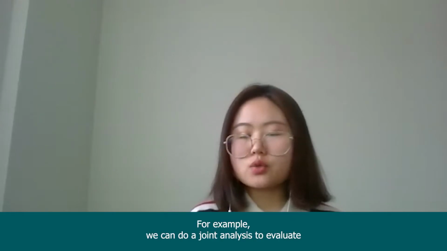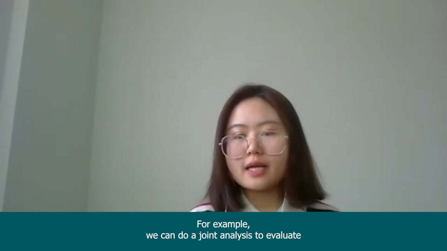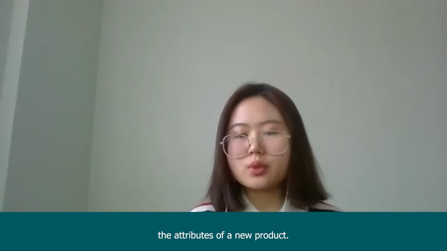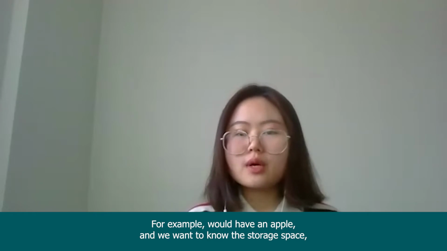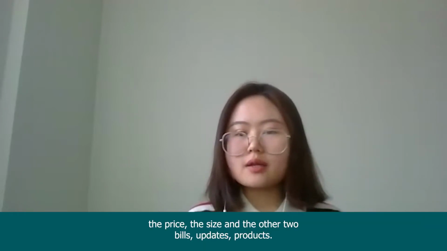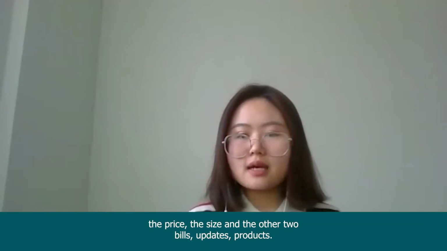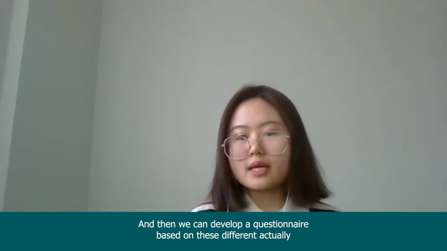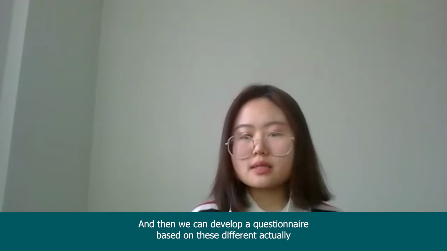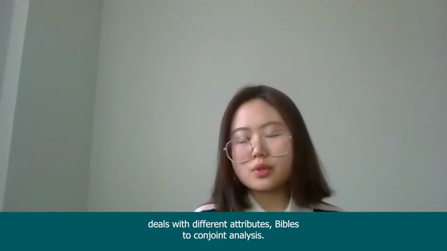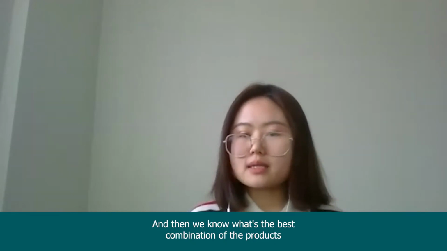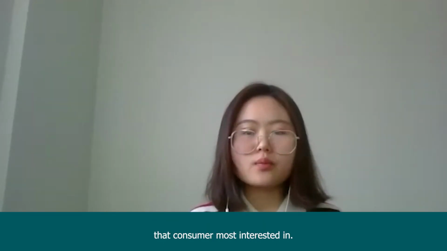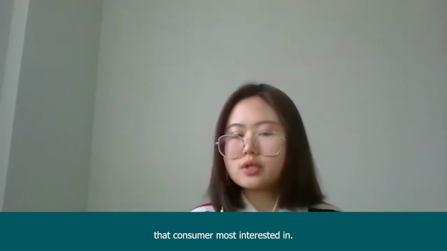For example, we can do conjoint analysis to evaluate the attributes of a new product. For example, we have an iPhone and we want to know the storage space, the price, the size, and other attributes of this product. And then we can develop a questionnaire based on these different attributes with different attribute levels, do conjoint analysis, and then we know what's the best combination of a product that consumers would be most interested in.